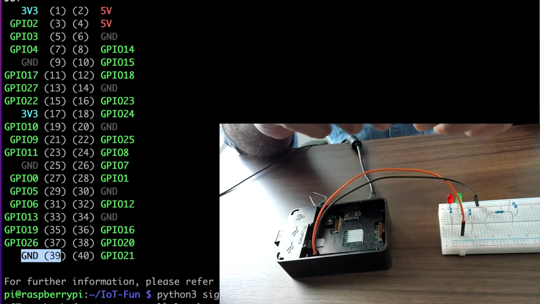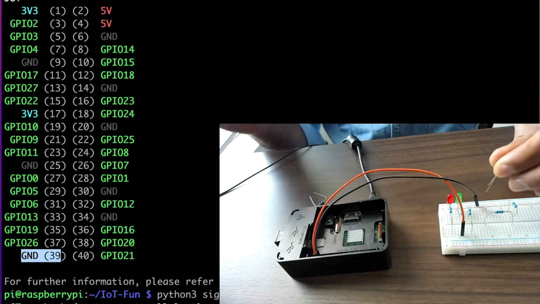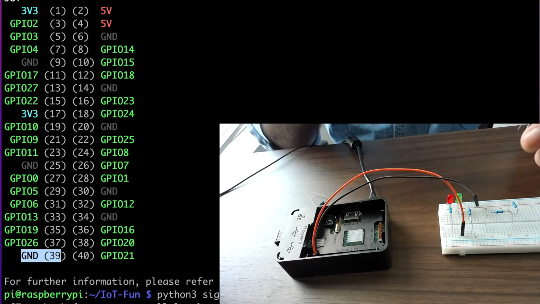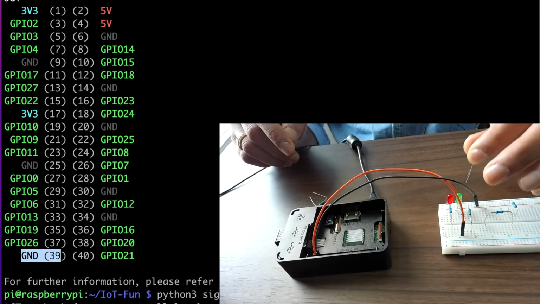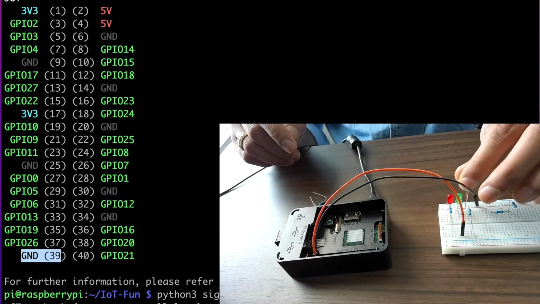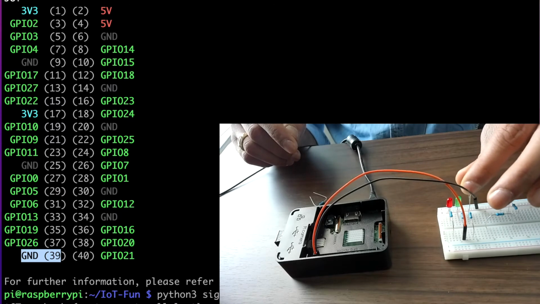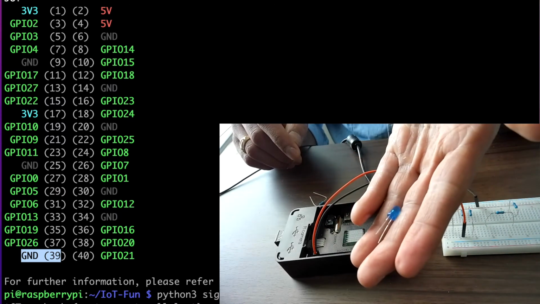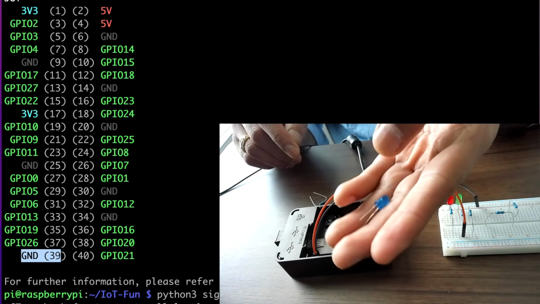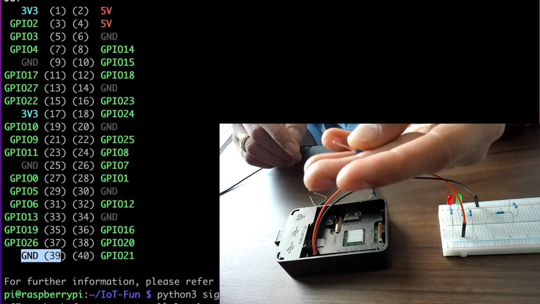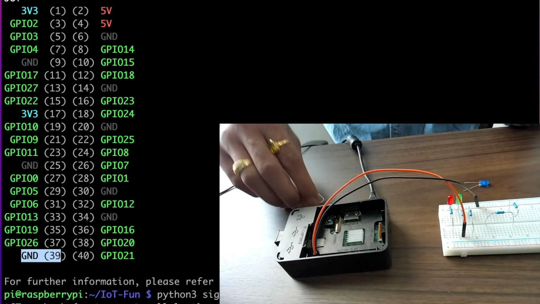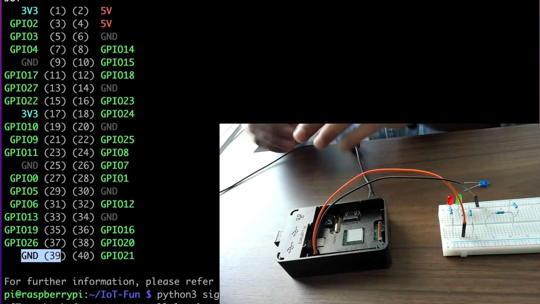All right. So that's how I'm going to place it on my breadboard. The shorter pin connected to ground and the longer pin connected to a GPIO pin out. Also, keep in mind that these LEDs are not that great quality. So always make sure that you interface them with a resistor like this. A 330 ohm resistor should be fine.